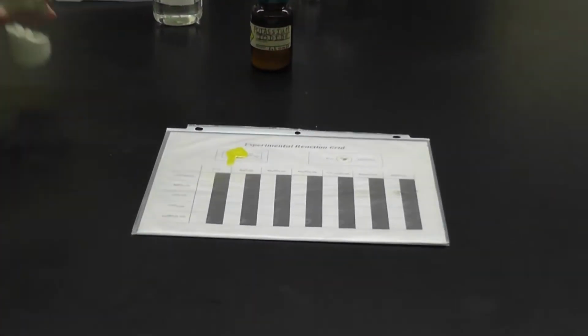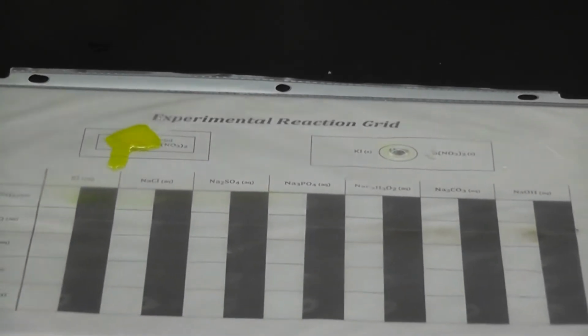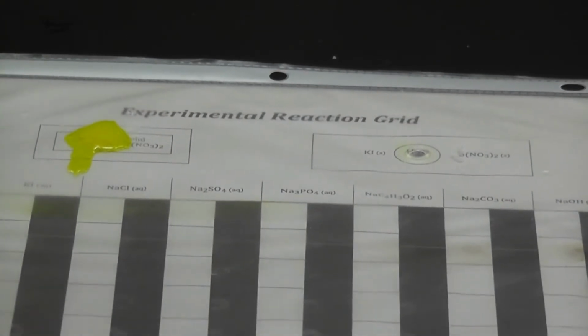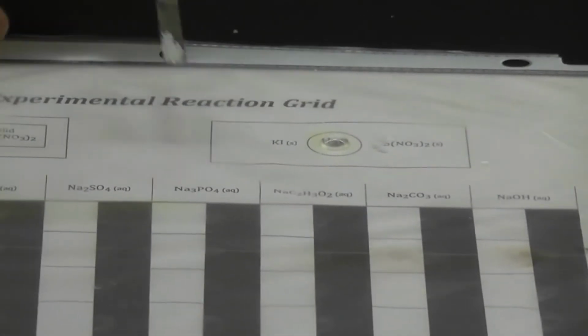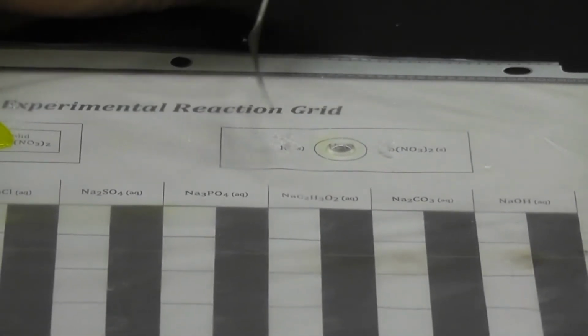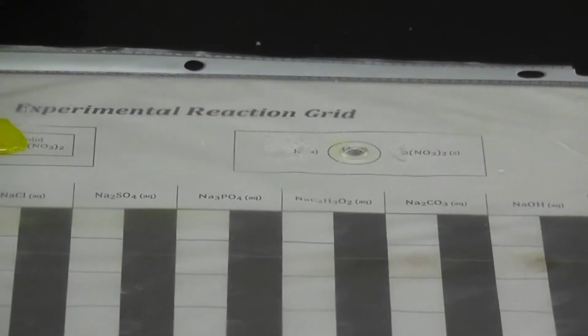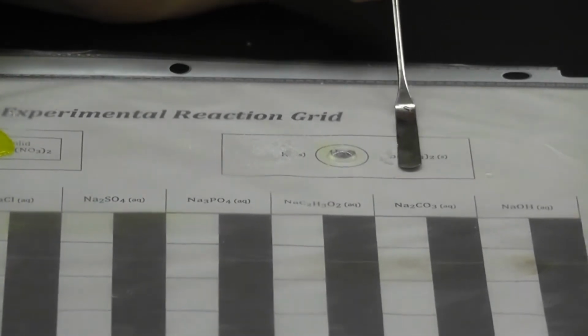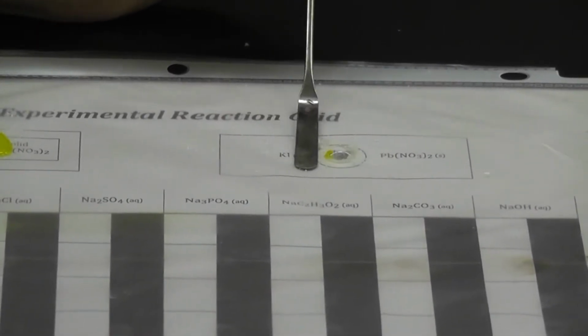And then we're going to add some potassium iodide on the other side. But remember, not in it, just next to it. Okay, so next to it. So now we're going to first push in the lead-2 nitrate into the side of the puddle. It's going to absorb there. Now we're going to push in the potassium iodide and see what happens.